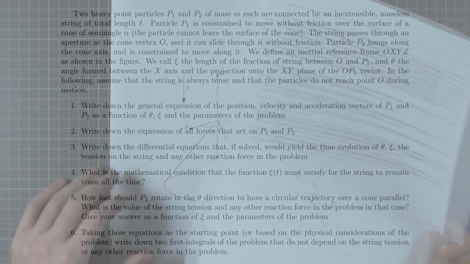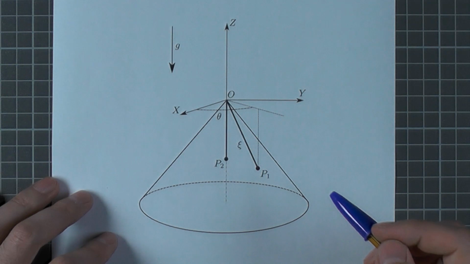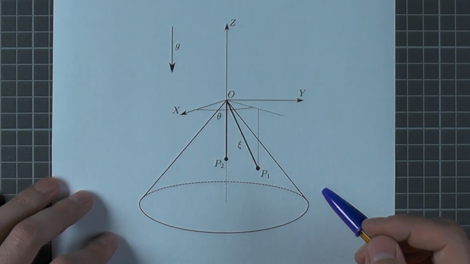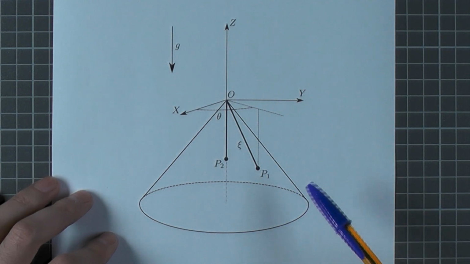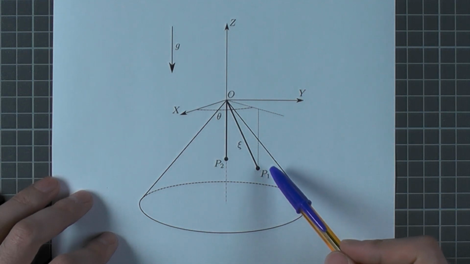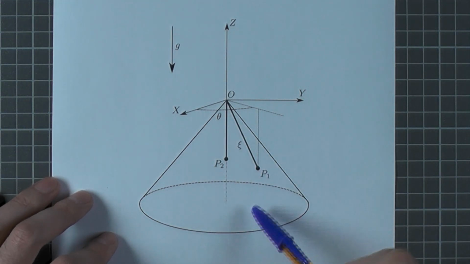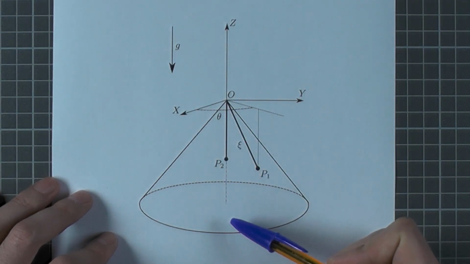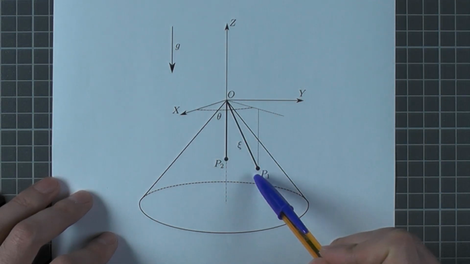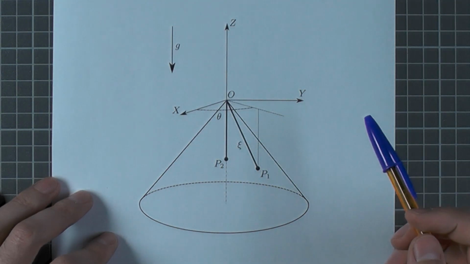What we have is a cone with two particles, P1 and P2, which are connected by a string of constant length L. This string goes through the vertex of the cone and connects the two particles. P1 must move on the surface of the cone, so it can basically slide up and down and around the cone, while P2 can only move up and down the axis of the cone. Both P1 on the surface of the cone and the string on the vertex can slide without any friction. Okay?